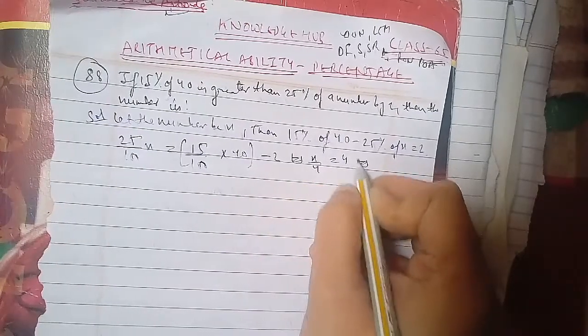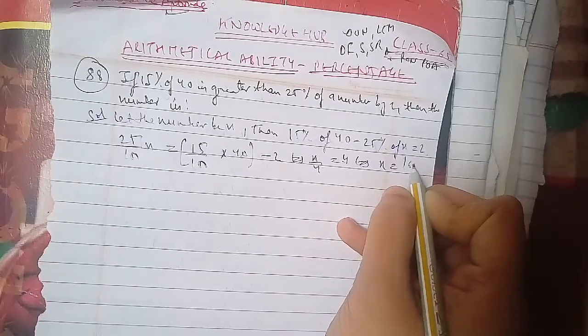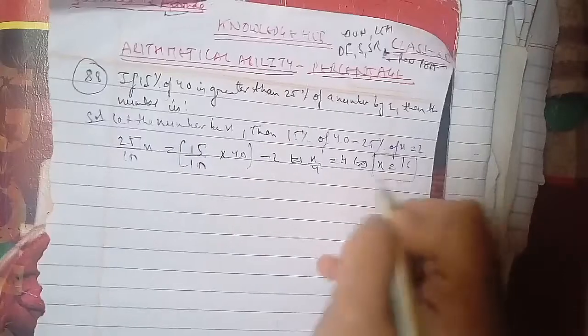So this 4 will multiply here, so x equals 16. So x equals 16 will be the right answer for this question.